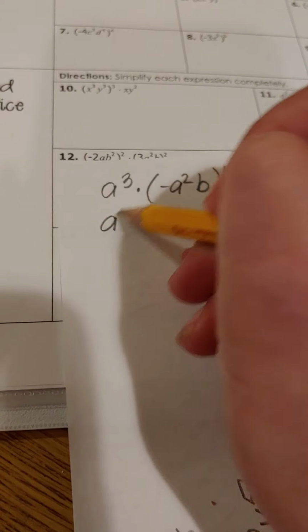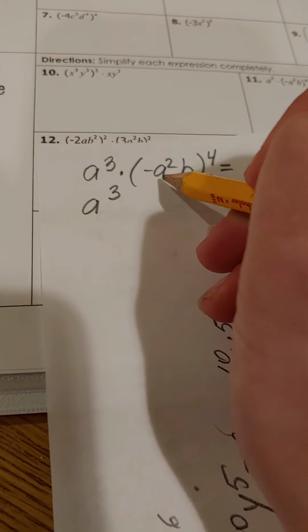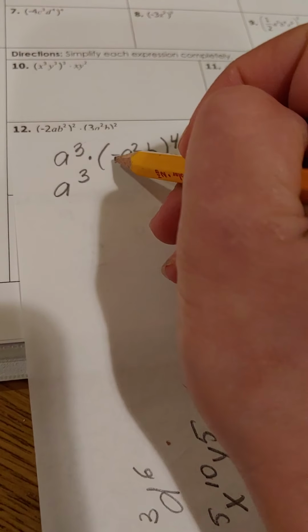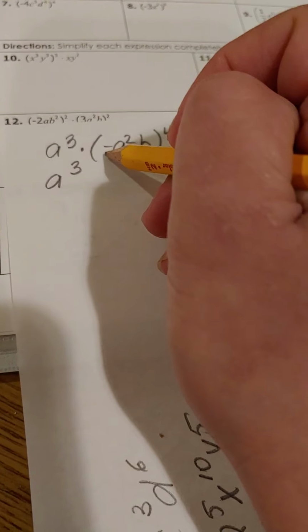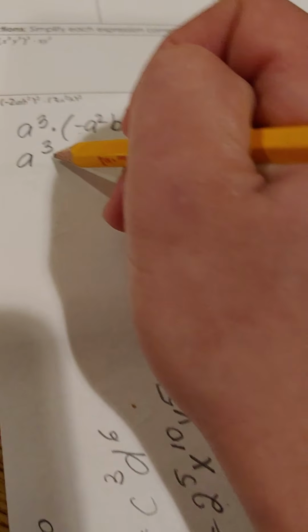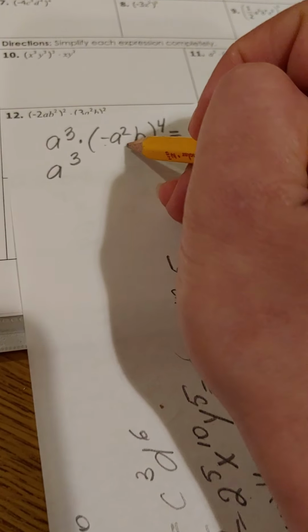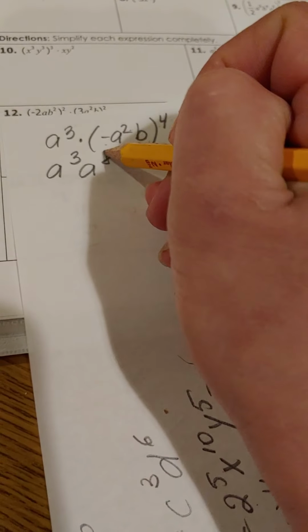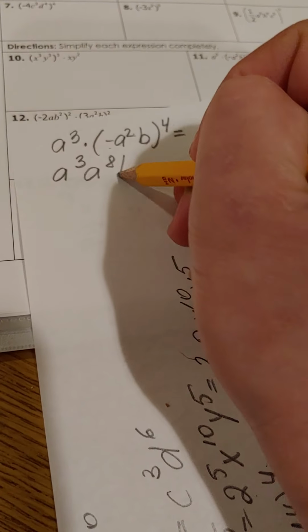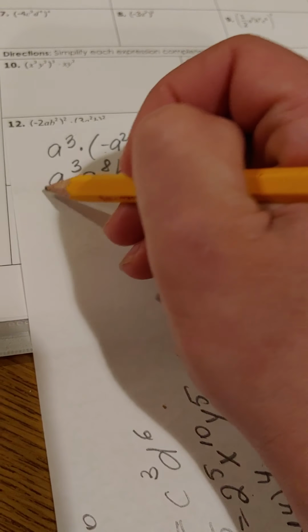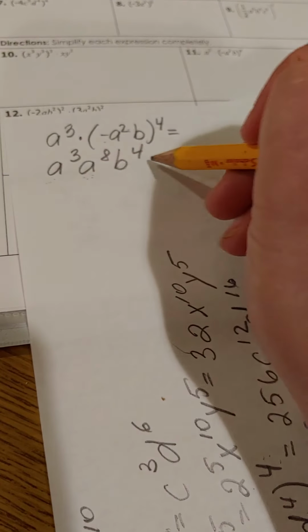So a to the third power is left alone for now, and then we have to raise negative 1 to the fourth power. Negative 1 times negative 1 times negative 1 times negative 1 would give me positive 1, which we're just not even writing down. So now a squared to the fourth power is a to the 8th power and b to the fourth power. Now we have to multiply these two terms together.